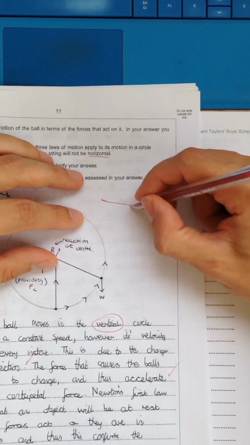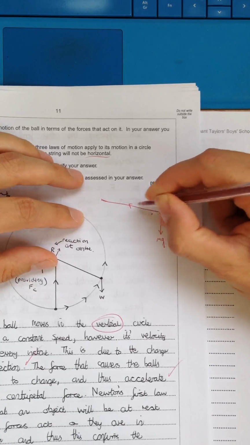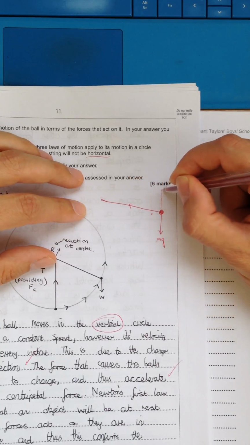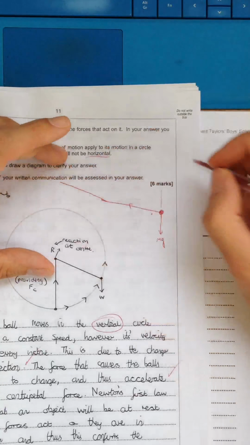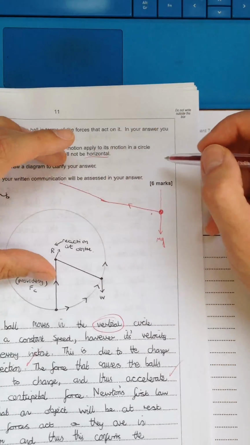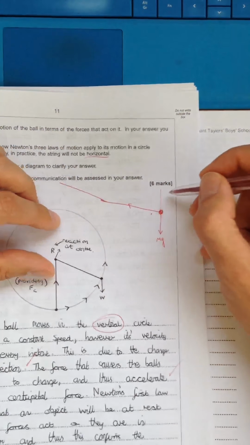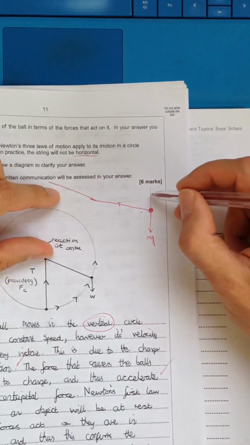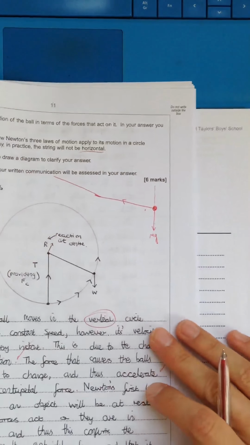Well, there's the tension. The tension force must have some vertical component. Let me draw the string like this. It has to have a vertical component, which, if the string was horizontal, the tension would not have. So it has to have some kind of angle like this, so it has a vertical component to balance the weight. That's why the string can't be horizontal, why it will never be horizontal. But we'll talk more about this in the lesson.